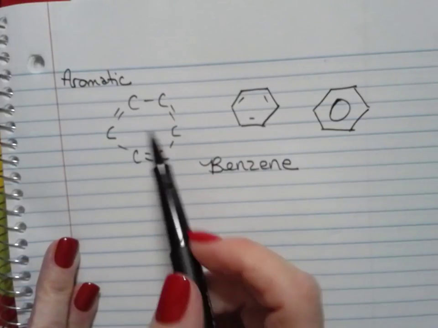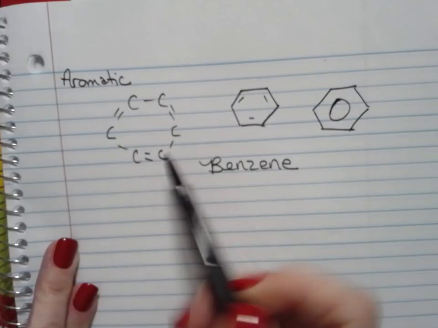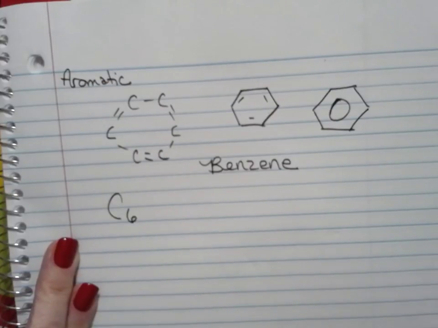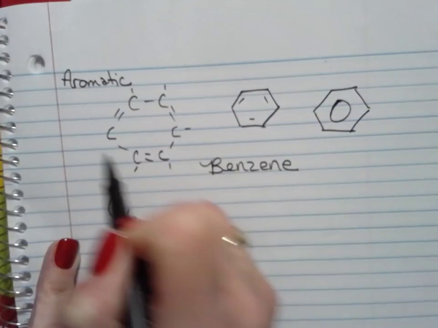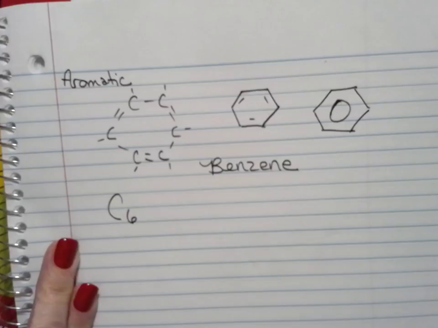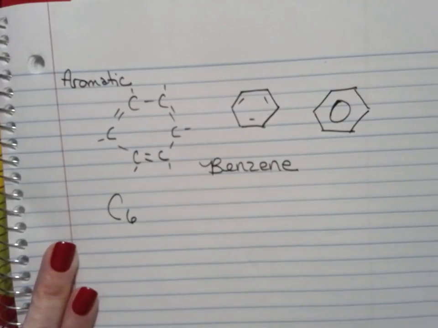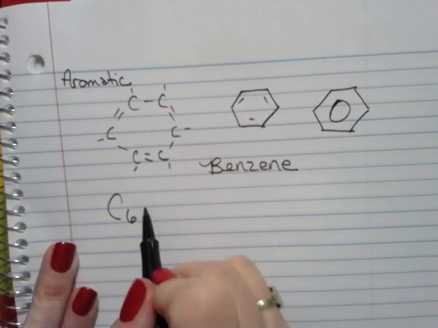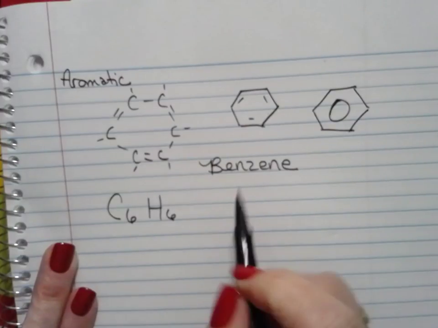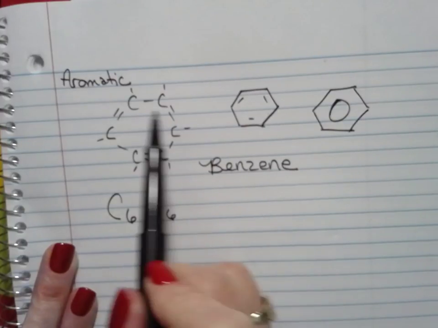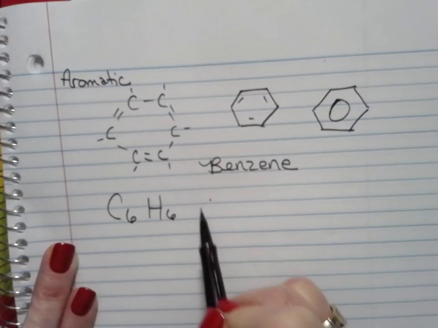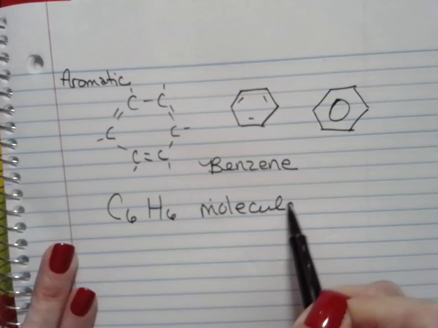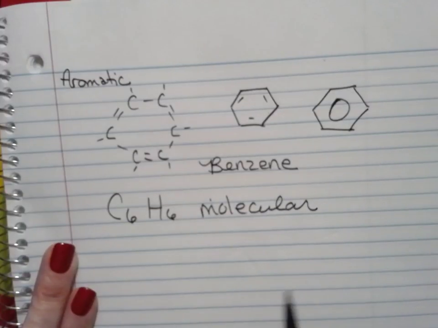You'd have 1, 2, 3, 4, 5, 6 carbons, and you would have a hydrogen sticking off of each one of them, so you'd have 6 hydrogens. This would be your molecular formula. Now, what would the empirical formula be? CH. Plain old CH.